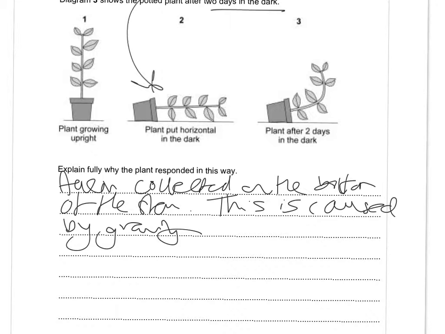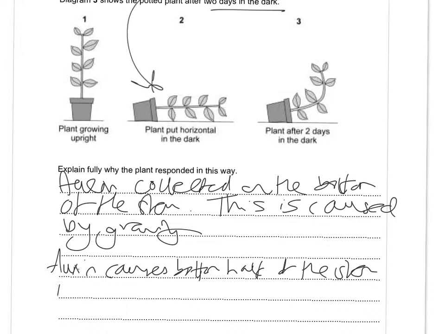And what that hormone does, the auxin, is very, very important. It actually causes growth in certain areas of the plant. So it just so happens that in the shoots of the plant, which is what we're looking at here, auxin stimulates growth where there is the most auxin present. Okay, so that's for your next mark. So auxin causes the bottom half of the stem to grow. And then the last point is we're saying this makes the stem grow up. Let's move that down.